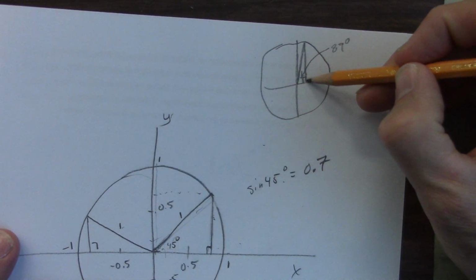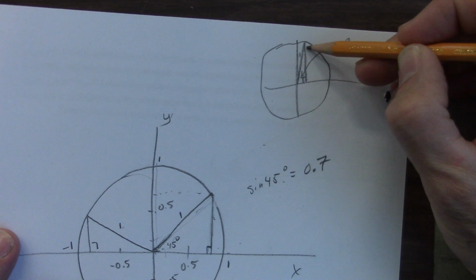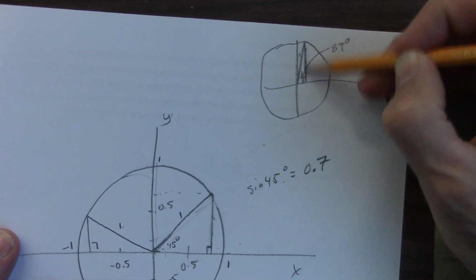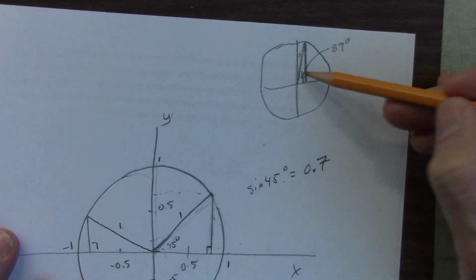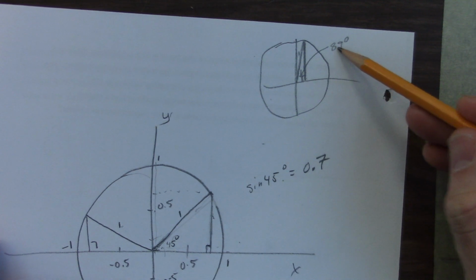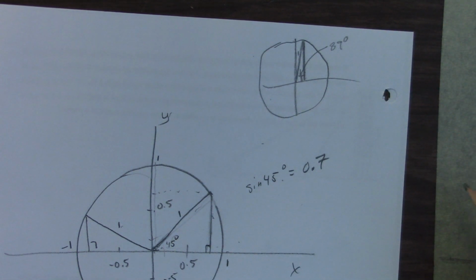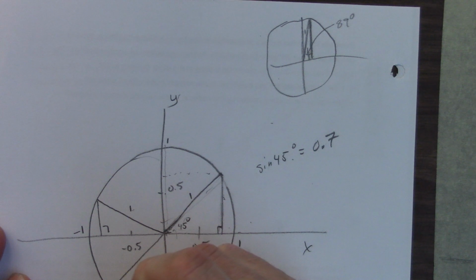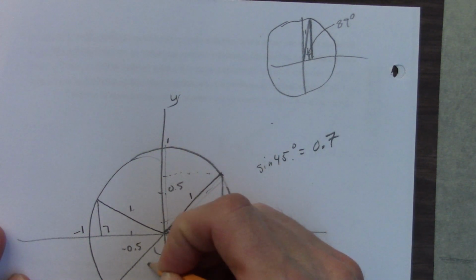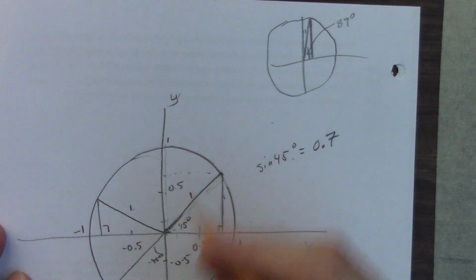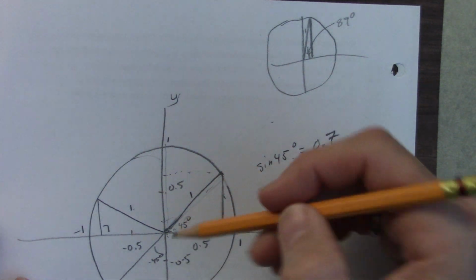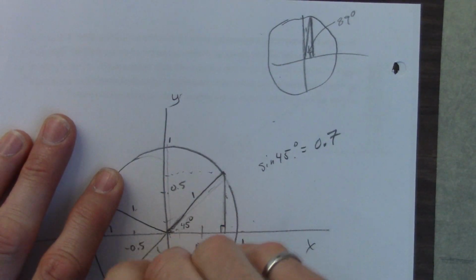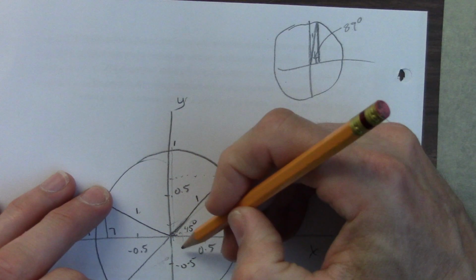Now, if I do sine again, the hypotenuse is 1, so it's just going to be the opposite side. The opposite side is going to be really, really tall. It's going to be really close to 1. So sine 89 has got to be like 0.99 or something, 0.98, right? Yes? Watch this. It even works with negatives. If I do a negative 45 over here, this angle here is negative 45. Actually, sorry. Negative 45 would be over here.